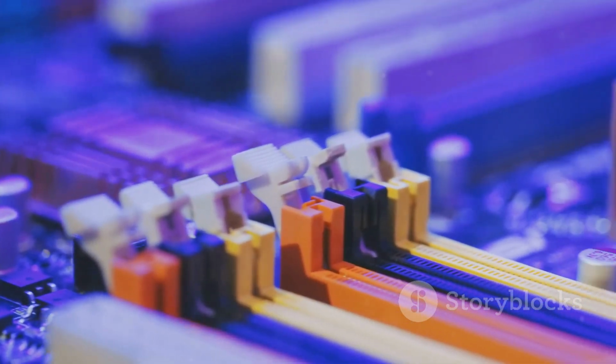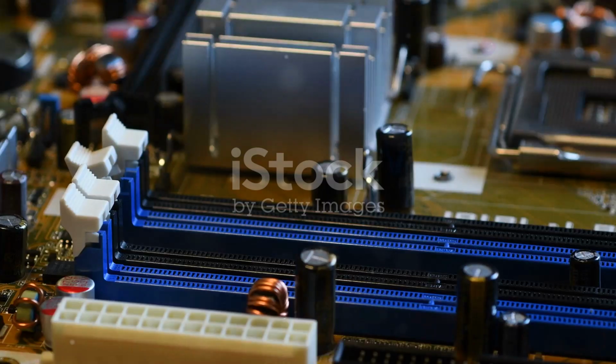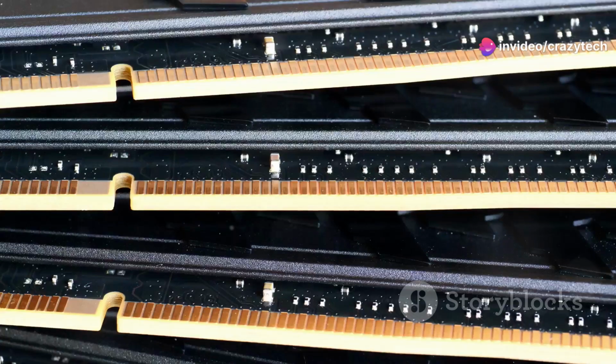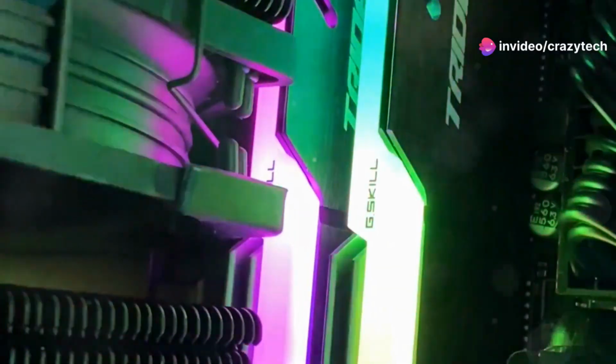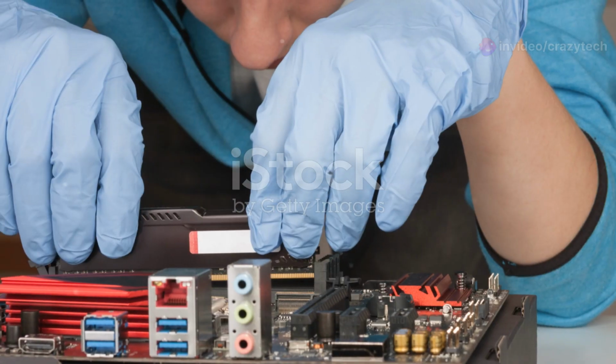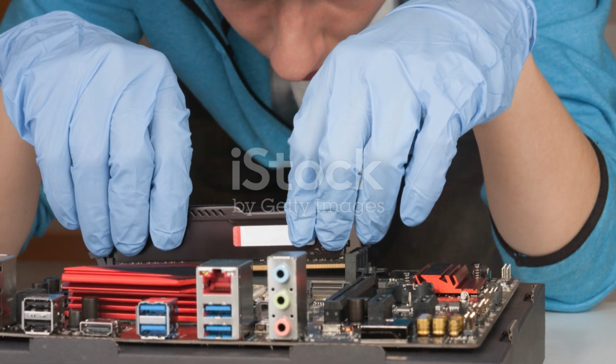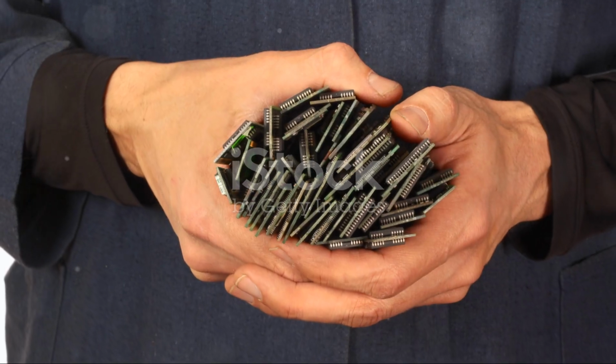First, locate the RAM slots on your motherboard. They're usually situated near the CPU socket and are easily identifiable by their clips at either end. Open the clips on the RAM slots you'll be using. Align the notch on the RAM module with the notch on the slot. It should fit in only one way.